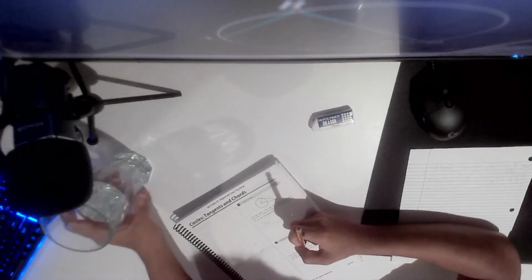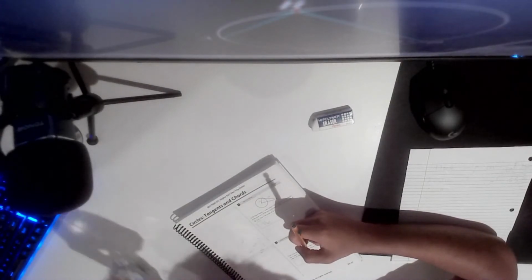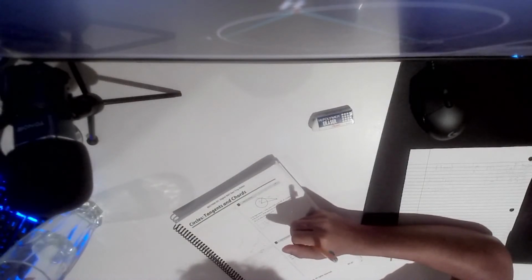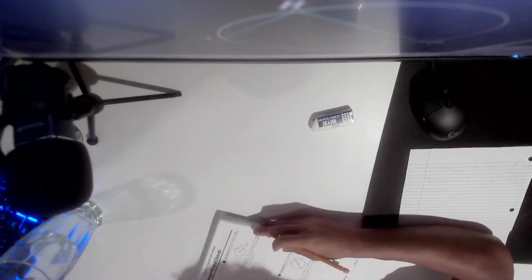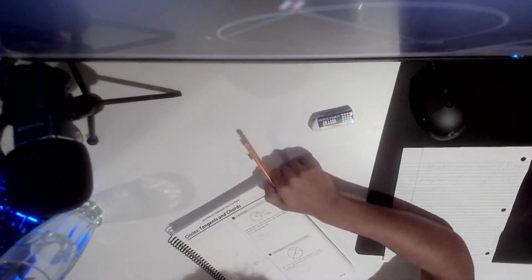In the circle above. Wait, how did I get 26 for this? Oh, because these are perpendicular and then, okay. Yeah, that's pretty simple.